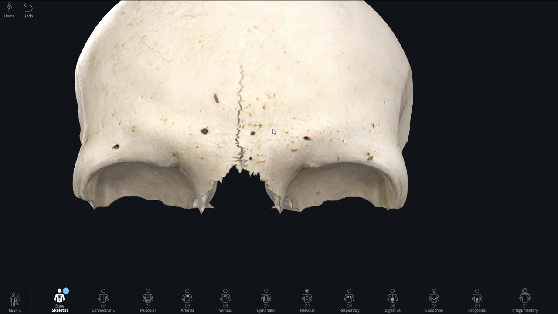Now, I just showed you the articulation of the nasal bones with the frontal bone. Actually, if we are to be a little bit more precise about that articulation, we would have to say that the posterior sharp borders of the two nasal bones are in fact articulated with the front of the nasal spine.